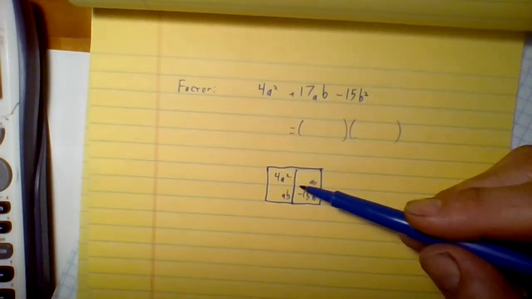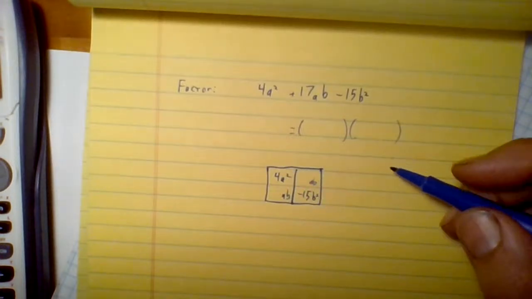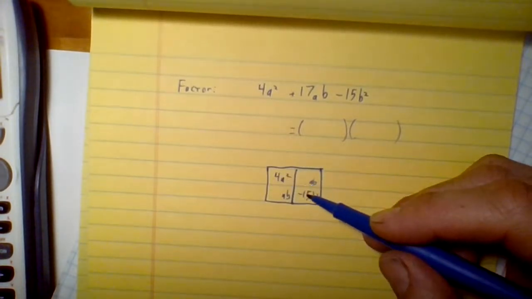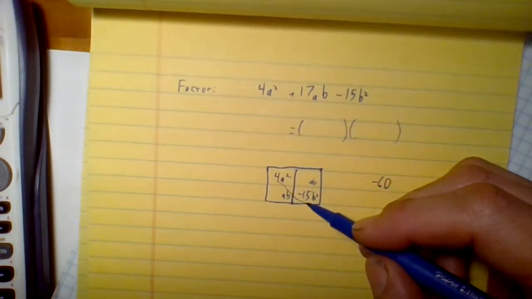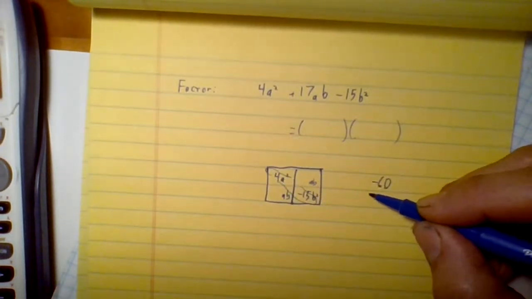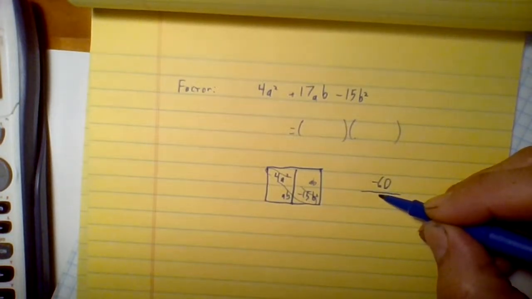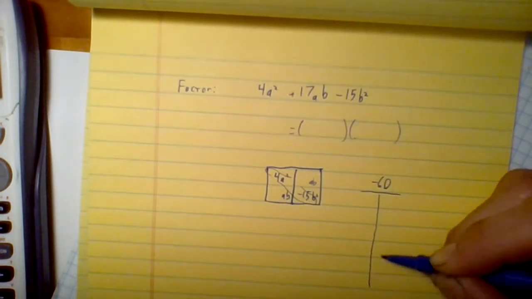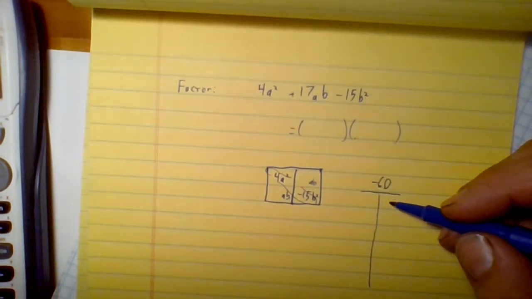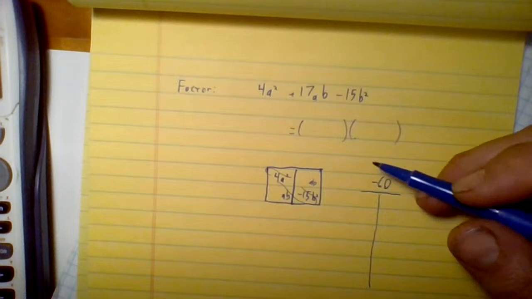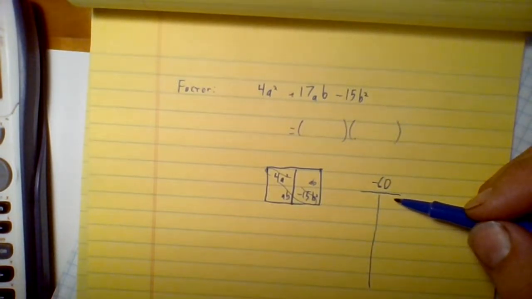They also have to multiply to something, and that's where we get a short list. 4 times negative 15 is negative 60, so in this diagonal multiplication I got negative 60. If I'm just using integers, there's only so many ways to do negative 60, and I've got to find from this list what adds up to 17.